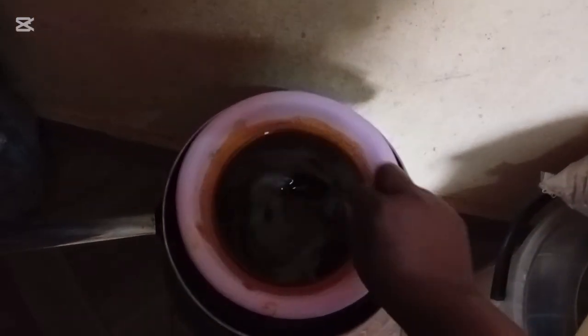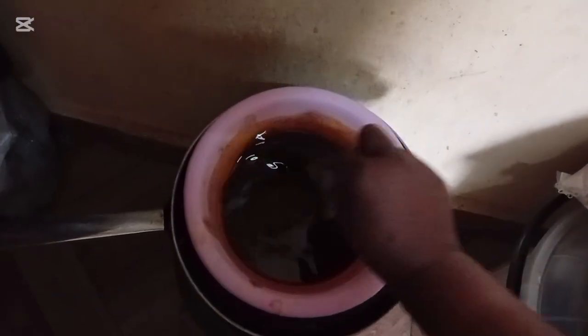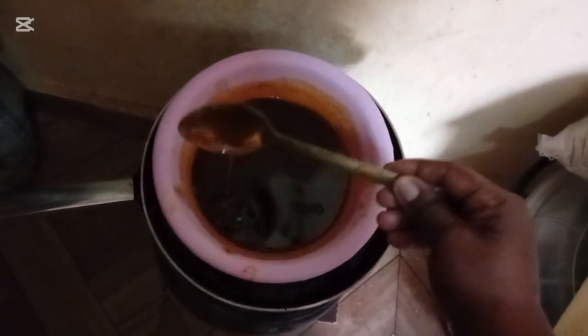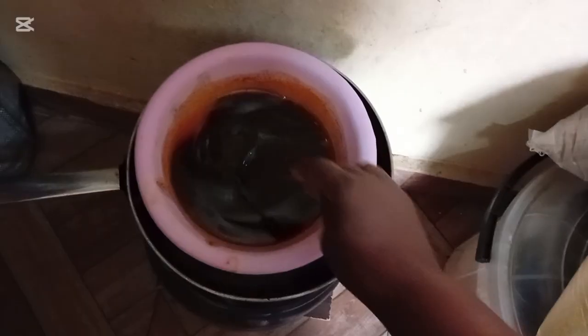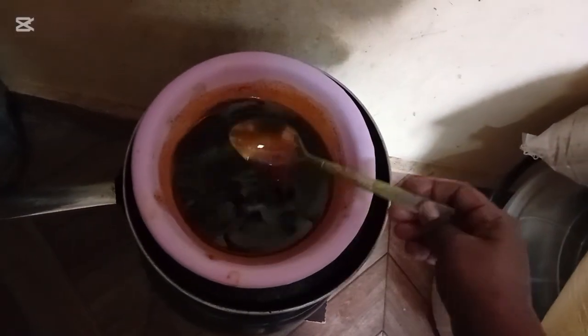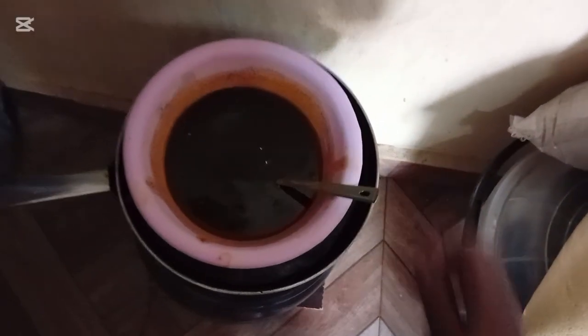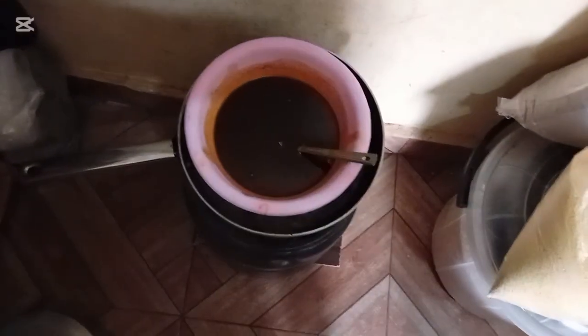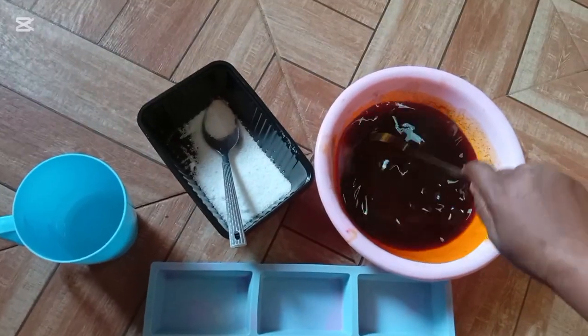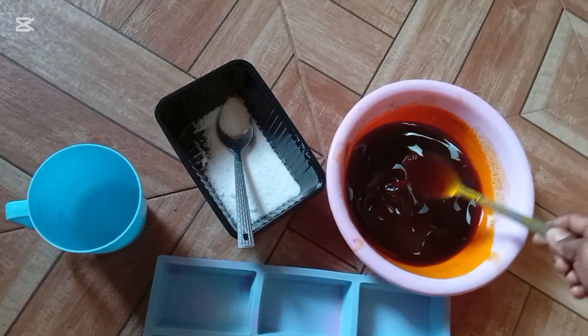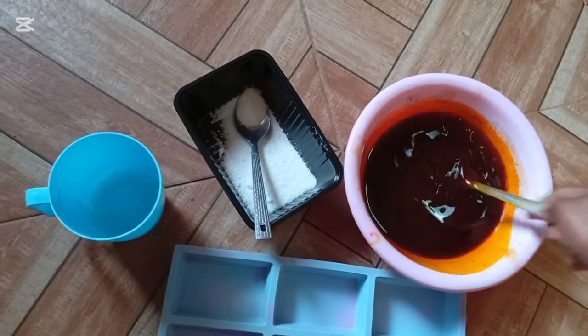I saw that my palm oil was heavy, very thick. So what I did was to double boil it to make it lighter. So that's what I'm doing here. I put it inside a bowl in a boiling pan and it became very light. That's what I needed. So now the palm oil is ready. You can see it's very light now.